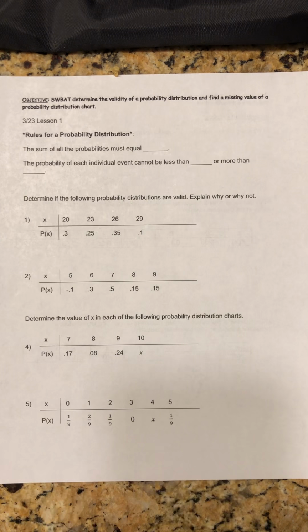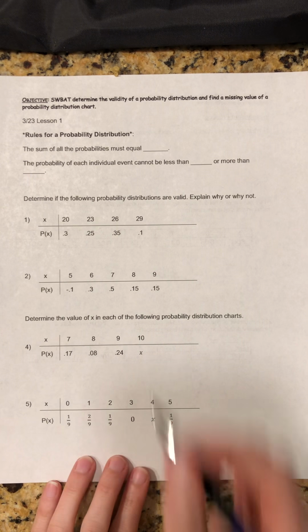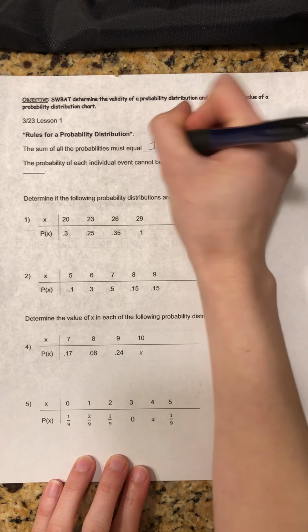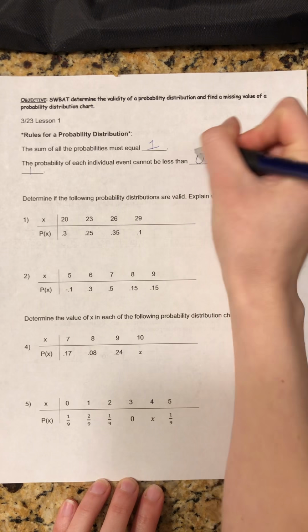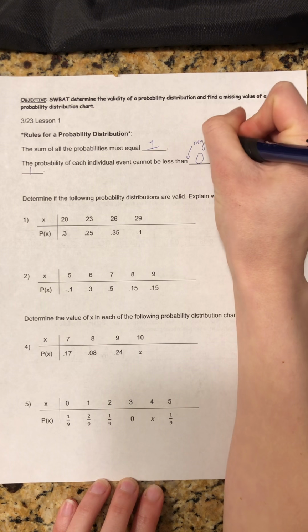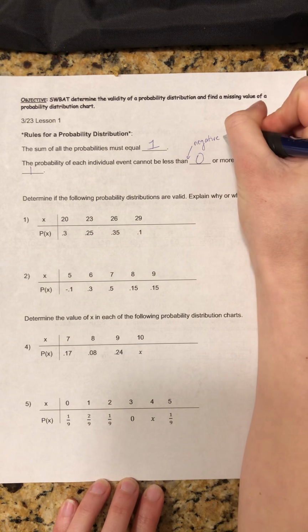So for probability distribution, the sum of all the probabilities must equal 1. When you add up all of the probabilities, if it does not equal 1, it is not a probability distribution. The probability of each individual event, so each specific probability, has to be between 0 and 1, including the 0 and the 1. So it cannot be less than 0 or more than 1. Less than 0, they're talking about negative numbers, and more than 1 is anything like 1.5, 1.7, and so on.